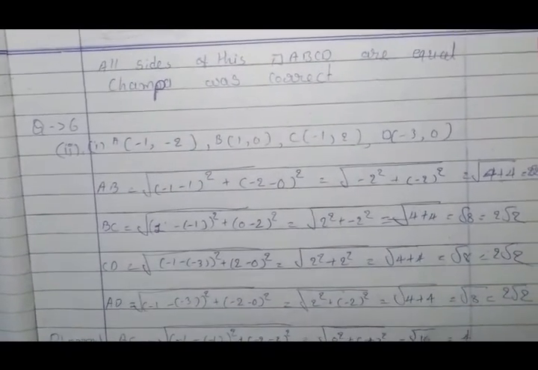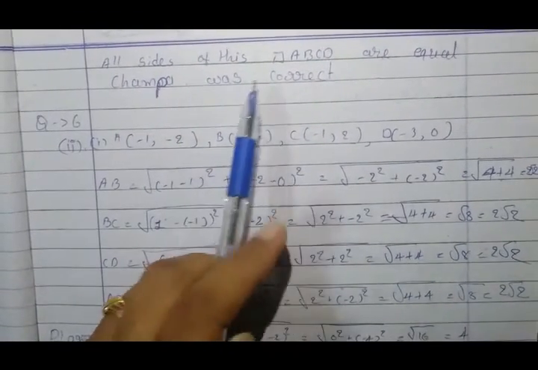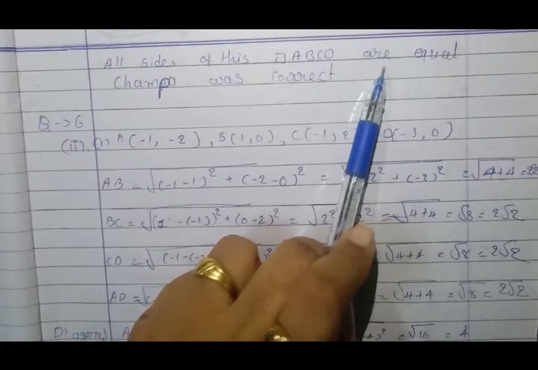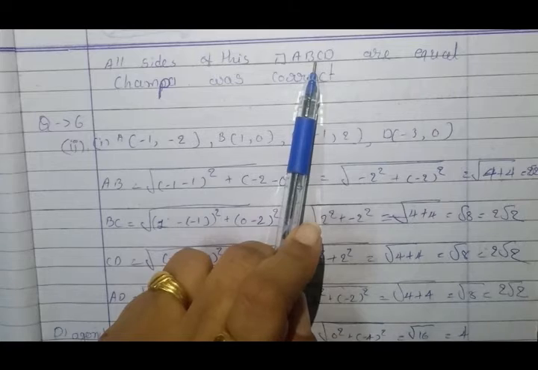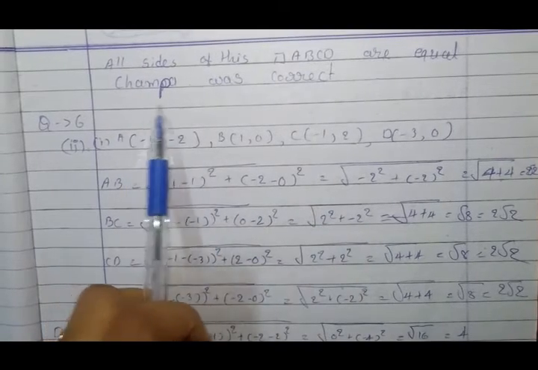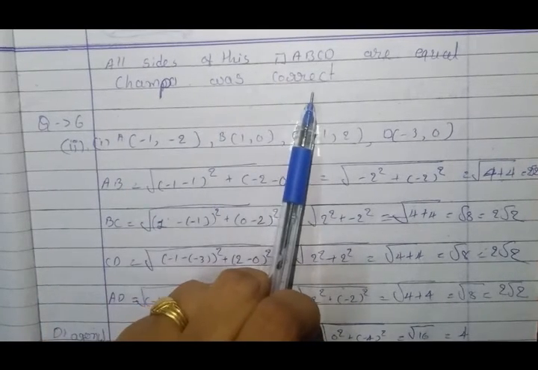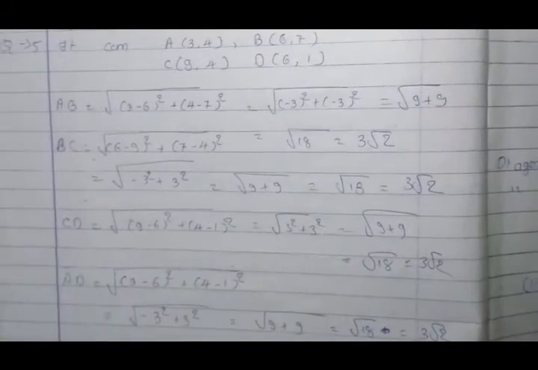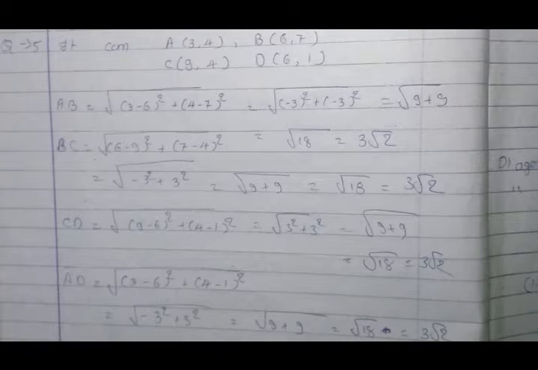Now from above we can say that all sides of ABCD are equal and its diagonals are also equal. So we know that ABCD is a square. So who is correct? Champa was correct that ABCD is a square. All these sums of exercise 7.1 I have already sent you in a PDF.